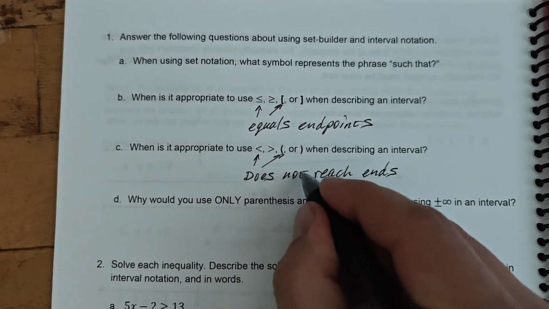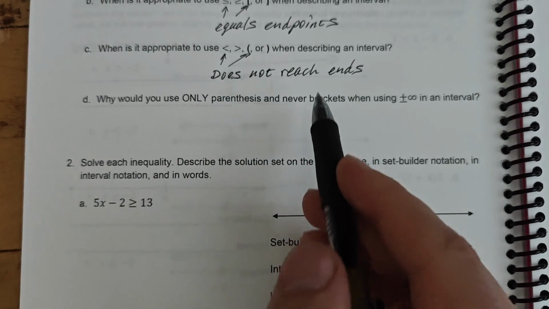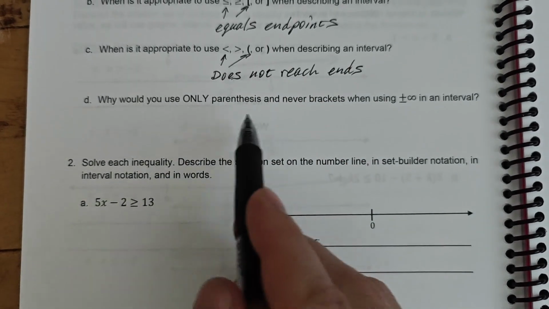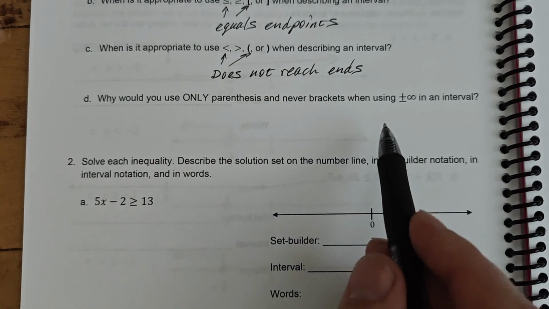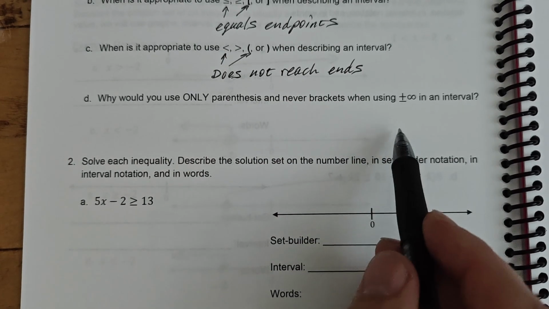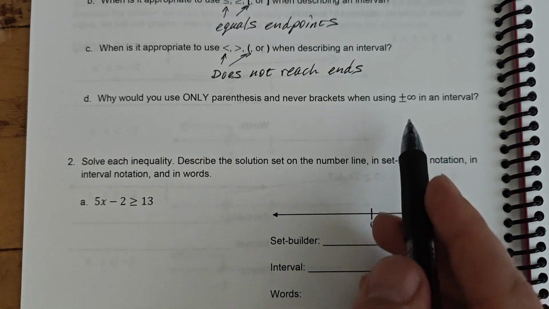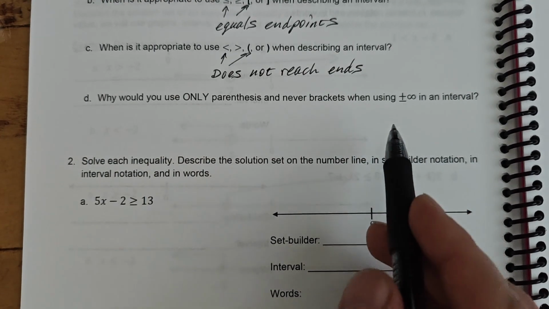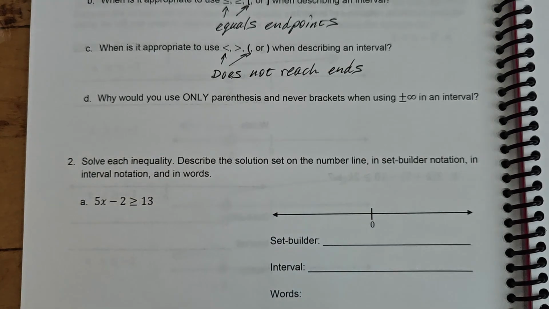Or the interval does not reach the ends. And that part about not reaching is why we only use parentheses, never brackets, with plus or minus infinity, because you can never reach infinity. Infinity is not a number. Infinity is a concept of something that is massively large, either positive or negative. So an interval will go towards infinity, but you can never actually reach infinity.